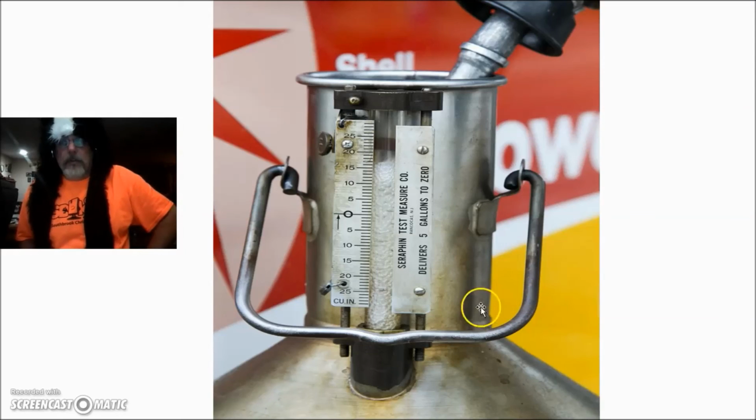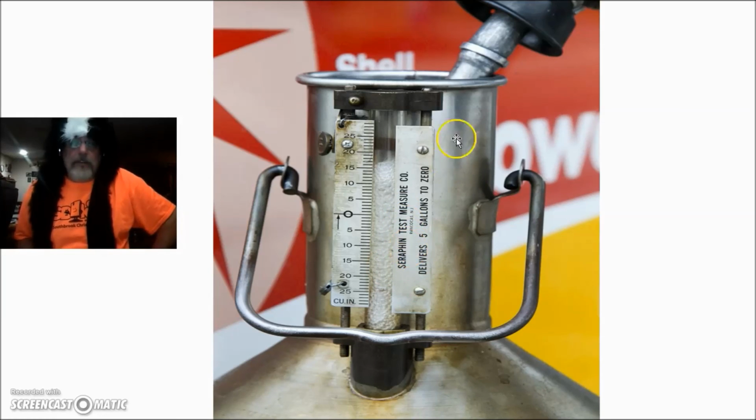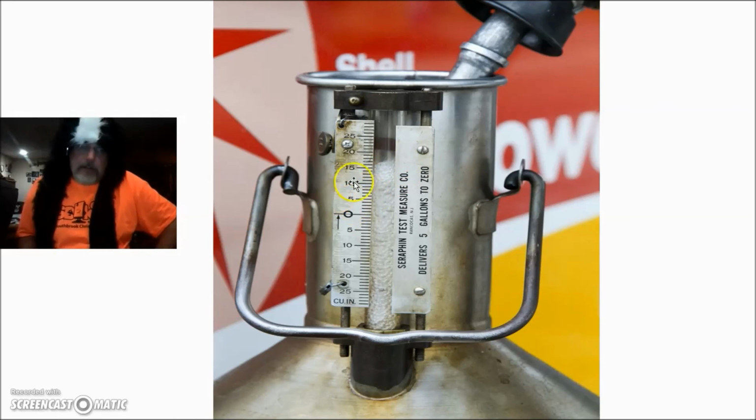What they'll do is use this very precise measurement and say, okay, in the state of Ohio, this is exactly 5 gallons. So they'll use the pump and fill this up and say, okay, that is correct. It says 5 gallons on the pump. It's 5 gallons according to our official gauge here. You're good to go. You get the stamp, hopefully, and you pass the test.